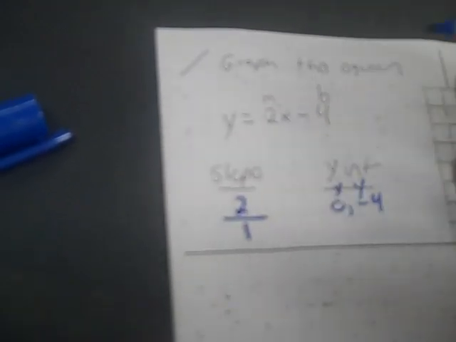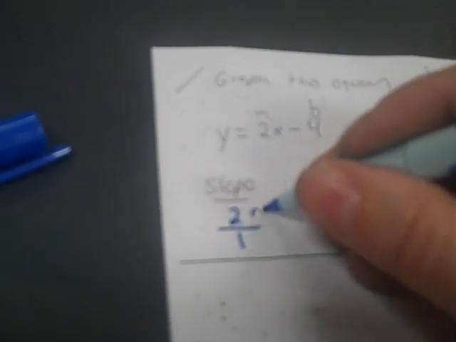Then my slope is a ratio, and we got 2, so it'd be 2 over 1 run. Now remember what a slope is, it's rise over run, not run over rise. So it's positive, so I go up 2, and then I run 1 unit to the right every time. The ratio repeats itself. For every 2 units I rise, I run 1 to the right. Then I take a ruler and just make the line.